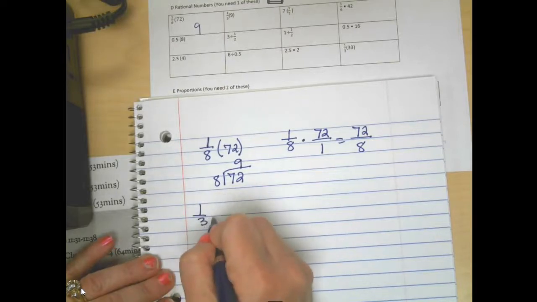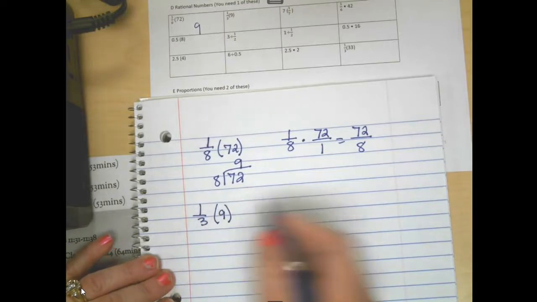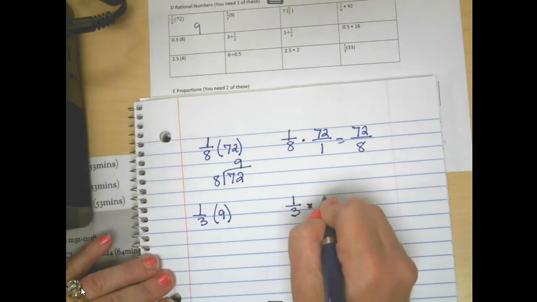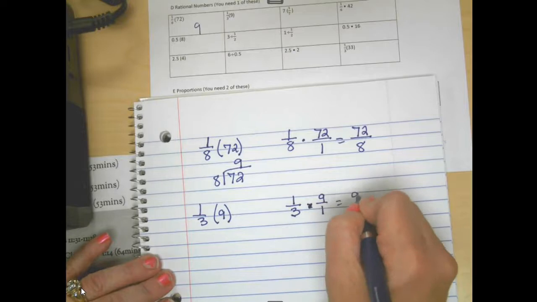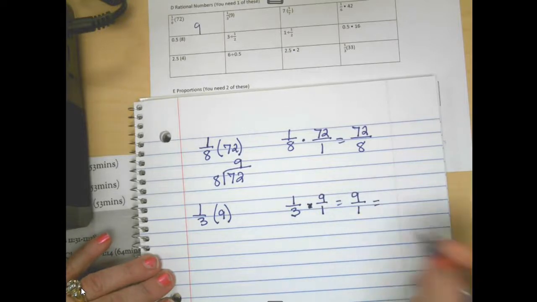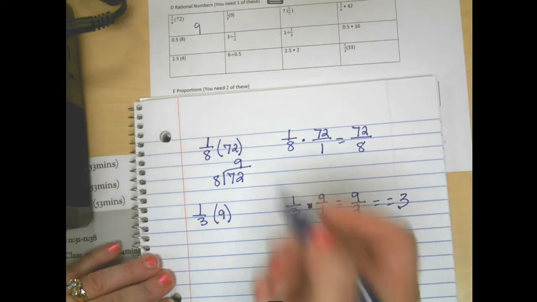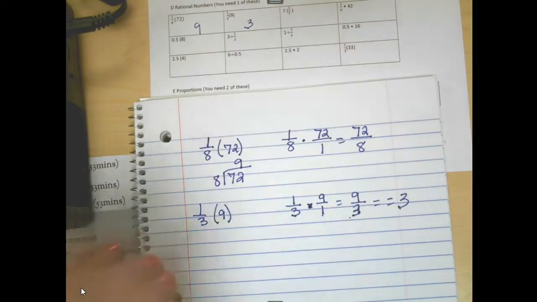1/3 times 9, or 1/3 times 9 over 1. 9 over 3, because 3 times 1 is 3, is 3. So my answer is 3.